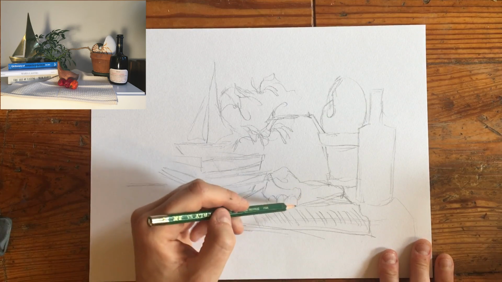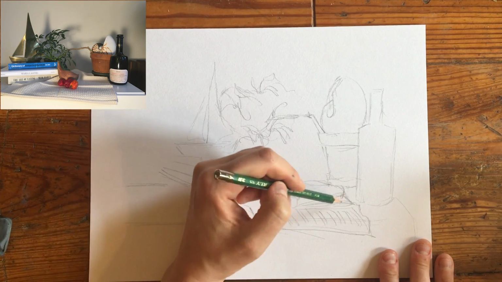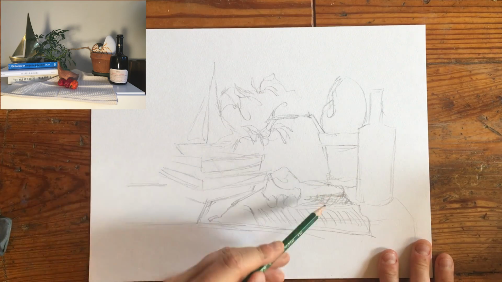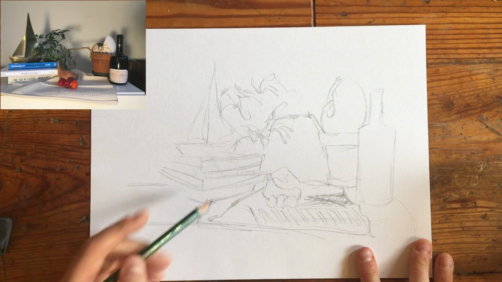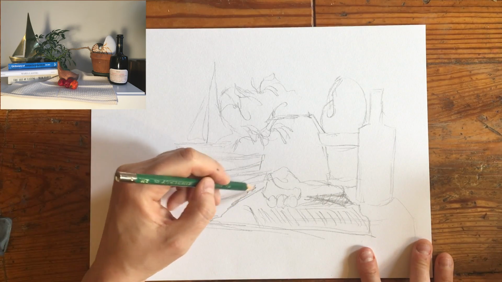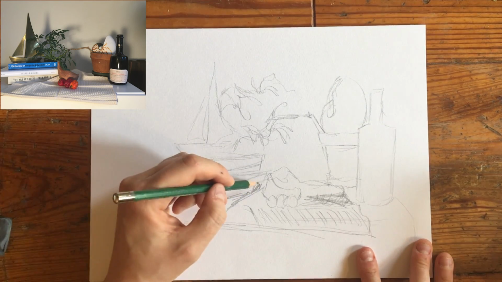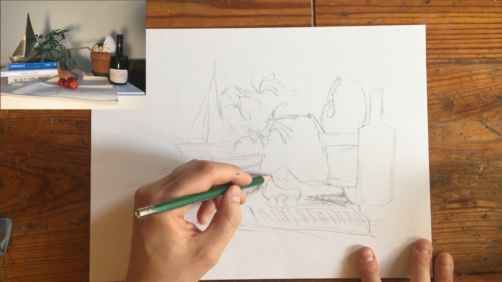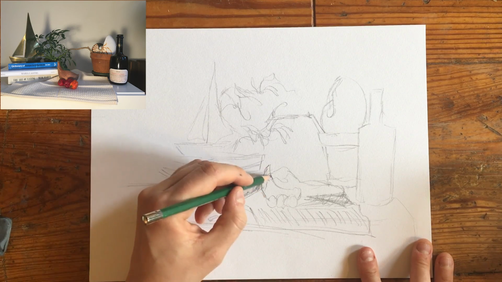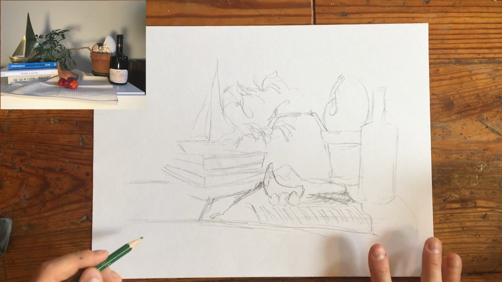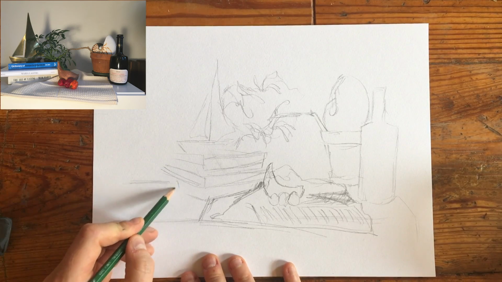And I'm trying to add it, but it's okay if I don't add it all. And again, I'm doing a little bit more looking at my still life than I'm looking at my drawing. I'm looking at the objects more than I'm looking at my drawing. And now that I think I've gotten a lot of the objects in, I feel like I'm starting to get into a little bit further detail.